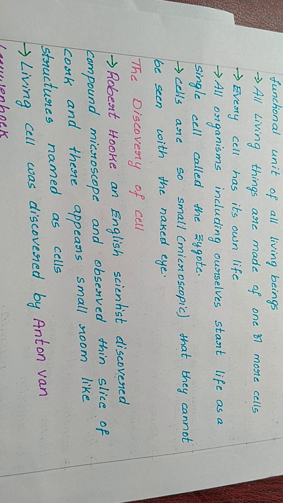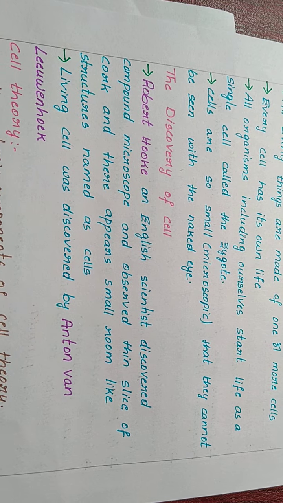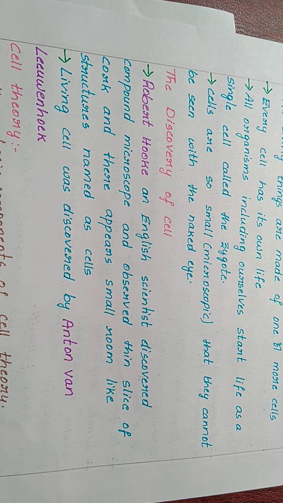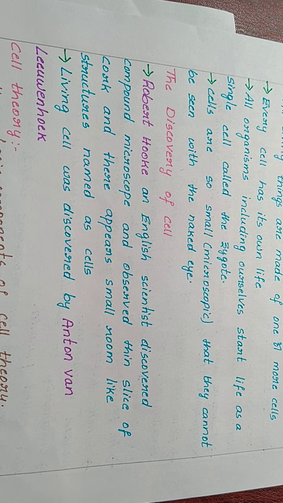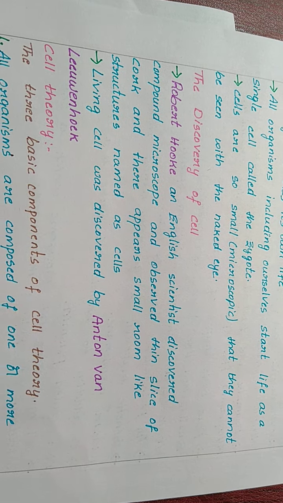He observed the bark of the oak tree, saw small room-like structures in the bark slices, and named them cells because in Latin it is called a cella. The living cell was discovered by Antony von Leeuwenhoek. He observed live cells moving in the scrapings of the mouth.